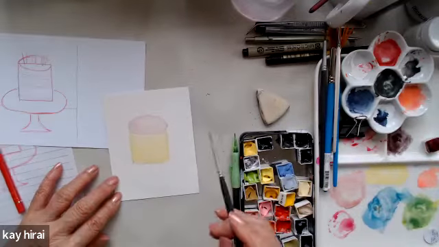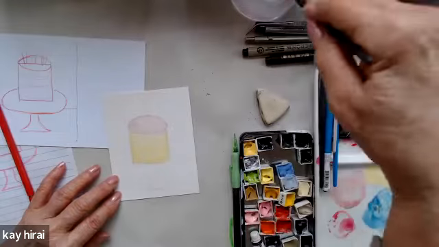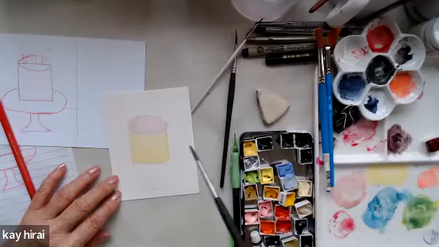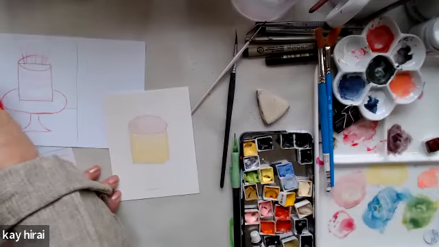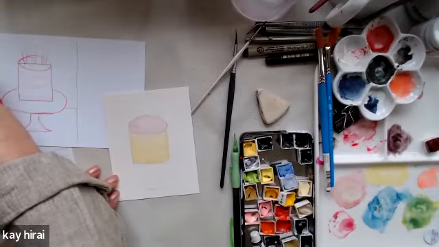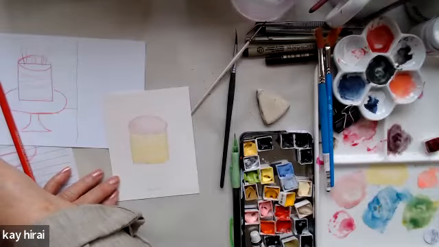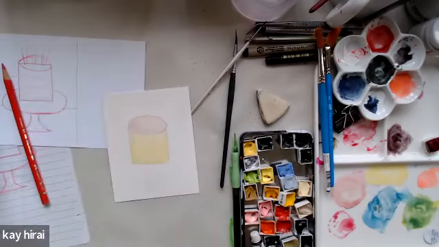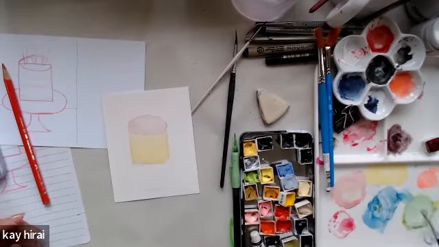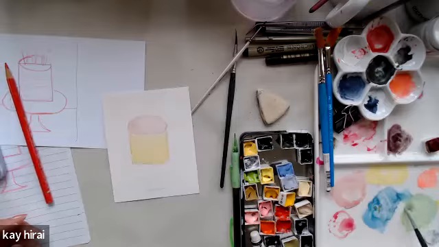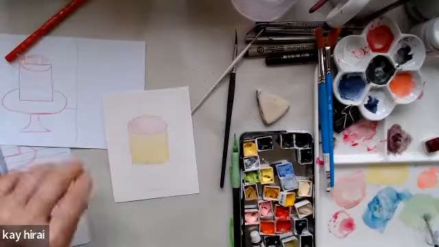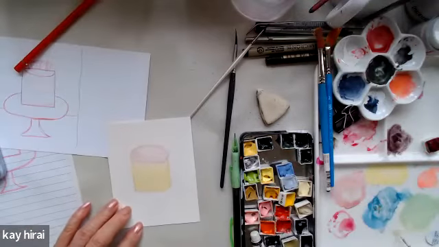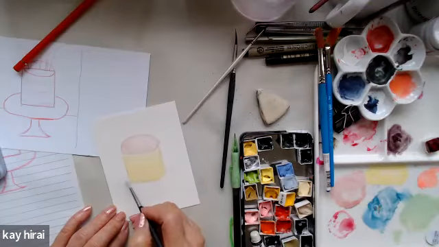Now I'm going to do the platter. I have some green here, so I'm going to use that, and mix in a little bit from this little pastel color that I have here. I'm not sure what you call this. I'm just going to mix it with that to create a little bit more of a creamier green. Now I like that color, so I'm just going to go ahead, dip my brush, and go around the edge.